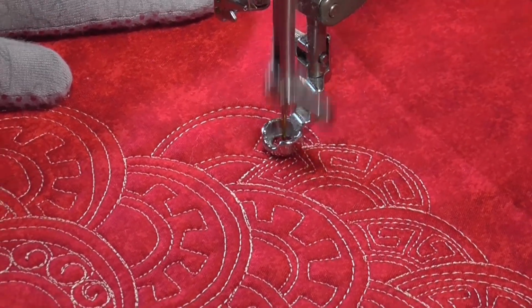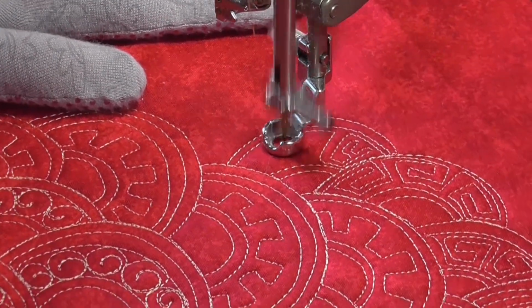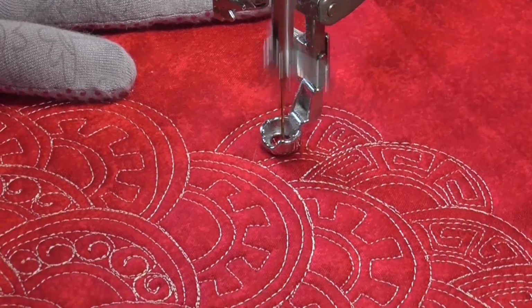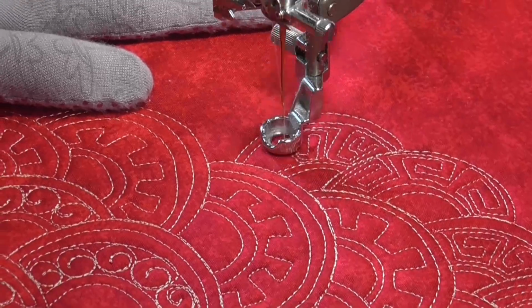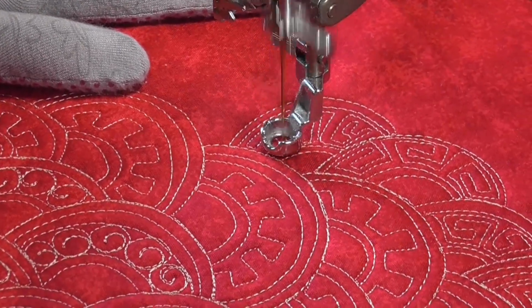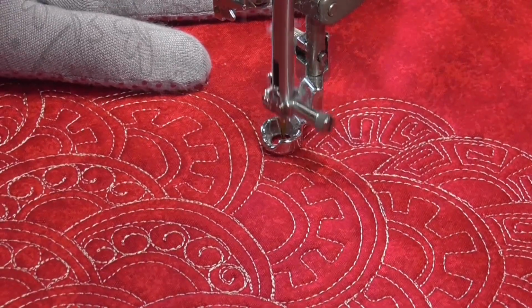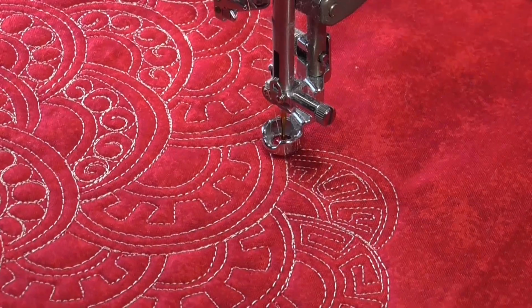Here I got, for example, a bit distracted, so I just quilted something. The point is the difference will not be really noticeable. And here I did it again. That's the problem when you quilt with not enough sleep.